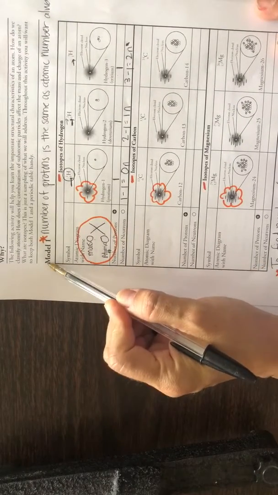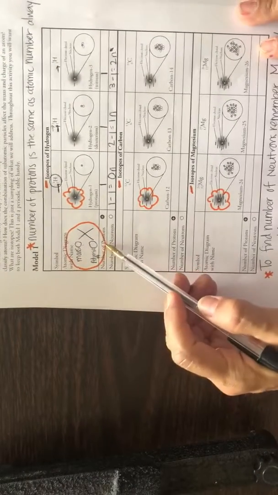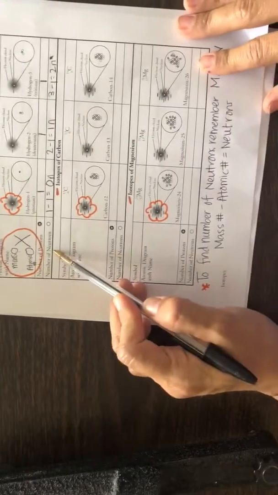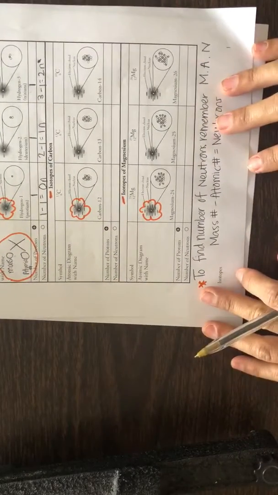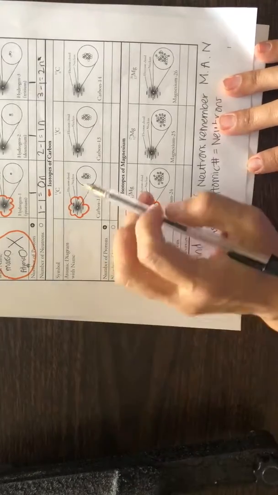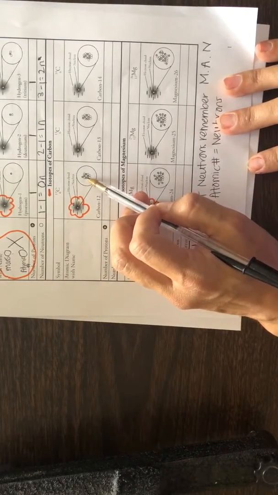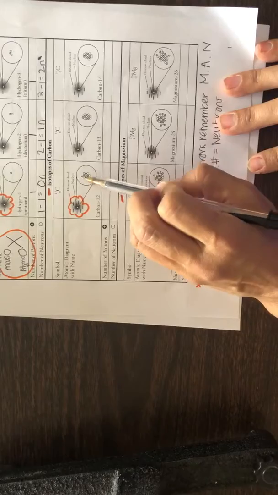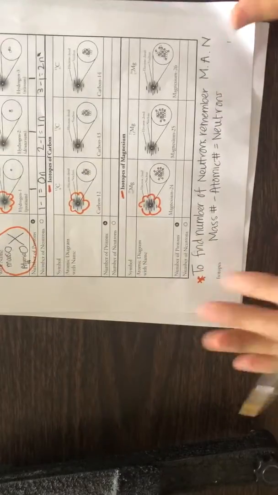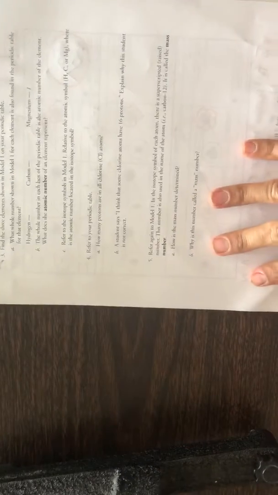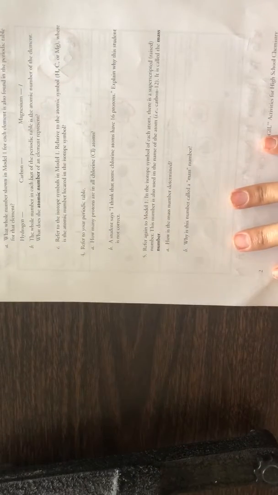Okay, and it wants you to count the number of protons and neutrons. So for example, if you did want to see exactly what's going on, you would count the number of plus signs and the number of clear circles. That would be protons and neutrons. If you prefer that way, you can, but I recommend doing it mathematically. They're not always going to have the plus signs.